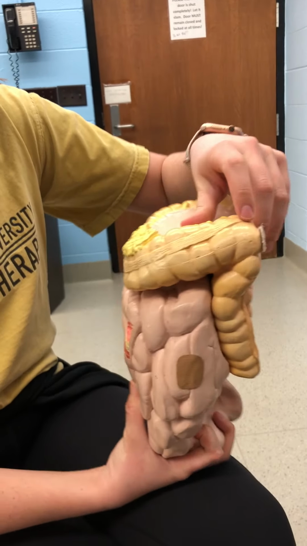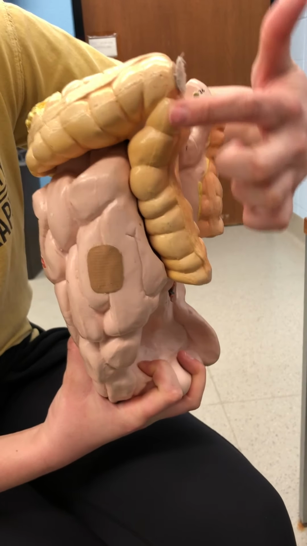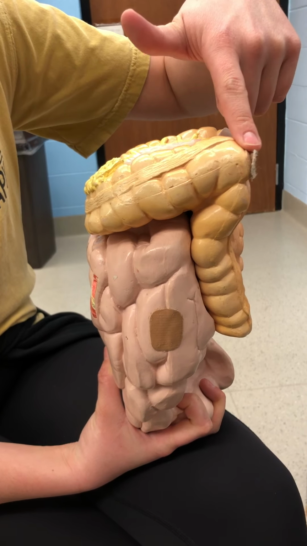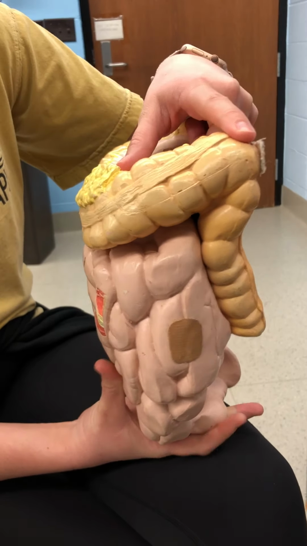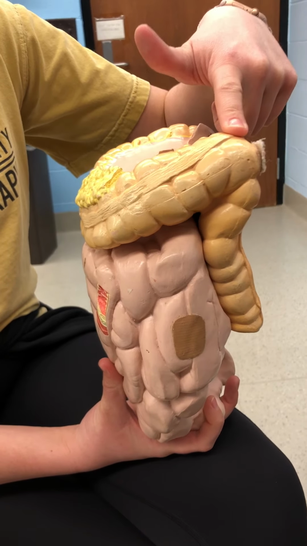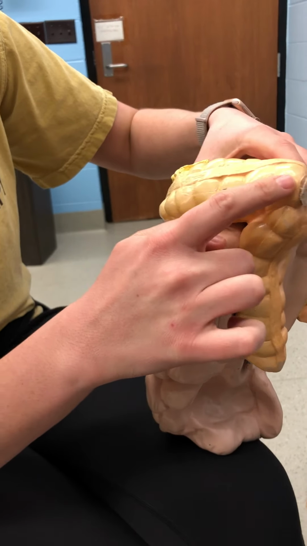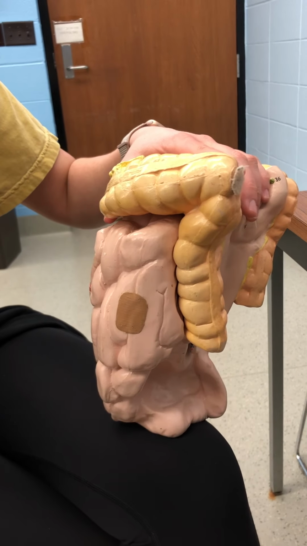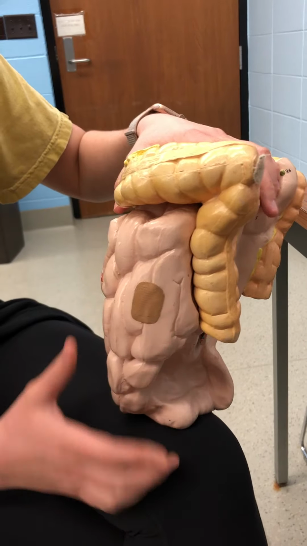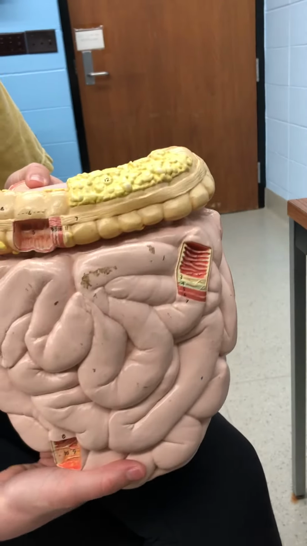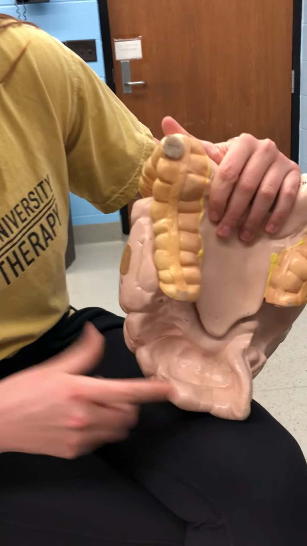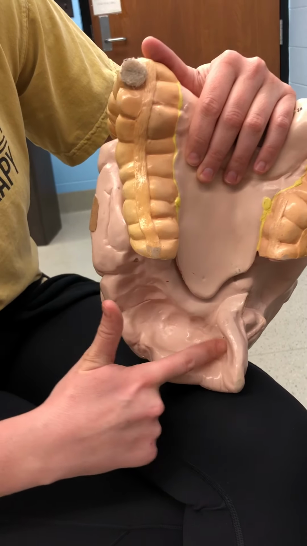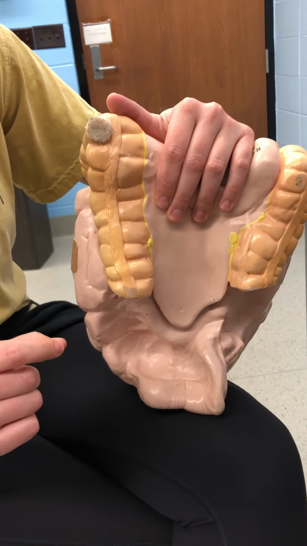So on the left side, where the transverse colon turns into the descending colon, this little corner right here is called your left colic flexure or left splenic flexure, because it sets directly under your spleen on the left side. So then, once it goes from that left colic flexure, it turns into the descending colon on the left side of the body there. So then the last portion, so if it sets like this, the last portion of your large intestine is the sigmoid colon, which on this model would set in this little indentation right here. So that's the last part of the large intestine.